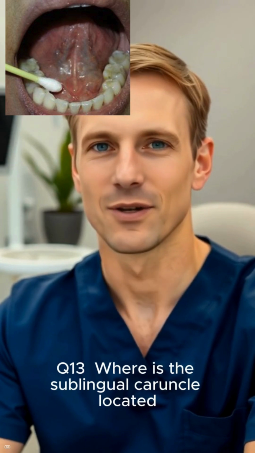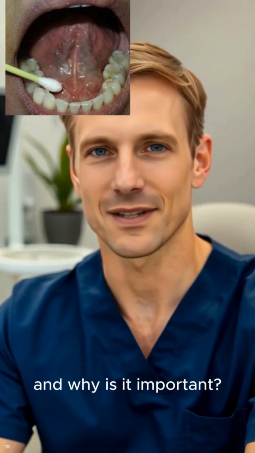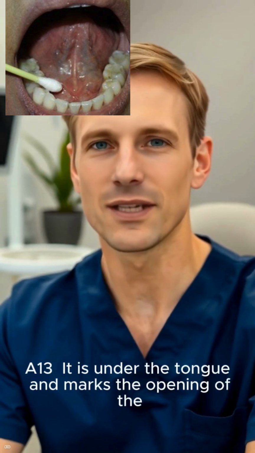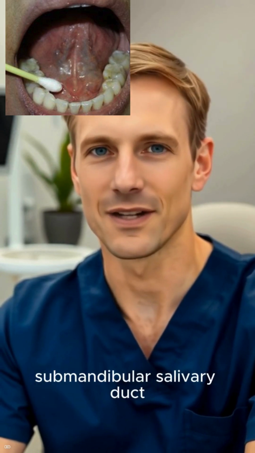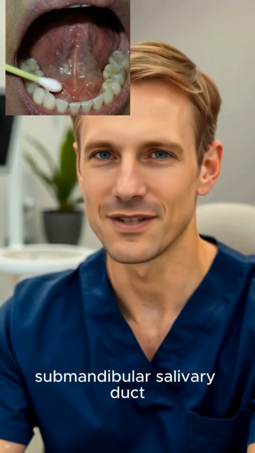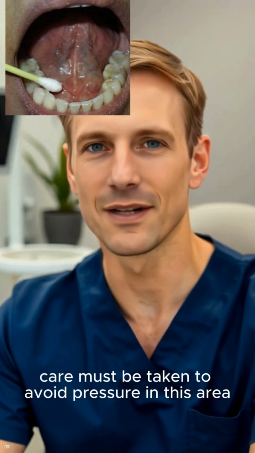Q13. Where is the sublingual caruncle located, and why is it important? A13. It is under the tongue and marks the opening of the submandibular salivary duct. Care must be taken to avoid pressure in this area.